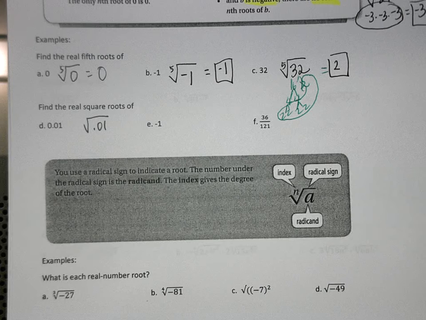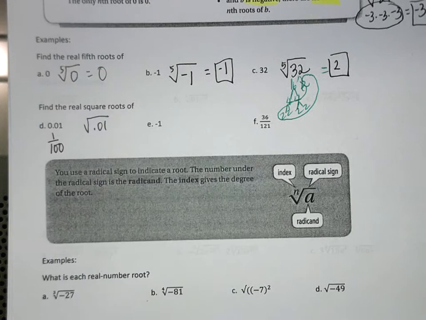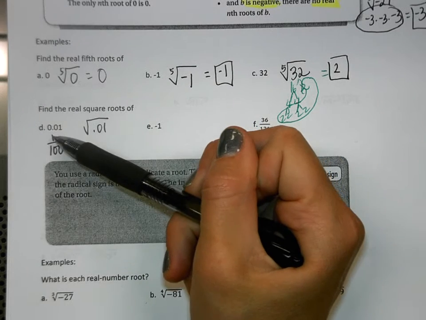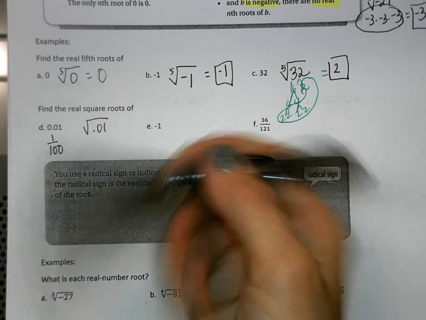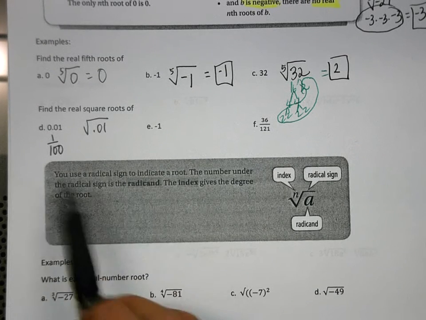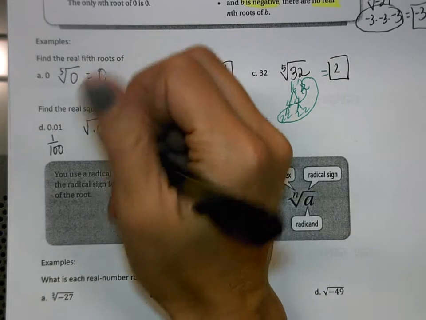If you wanted to rewrite this as a fraction, this would be 1 over 100. So what would be the square root of 100? 10. So does anybody have an idea what the answer might be? 1/10, or as a decimal, it would be 0.1.